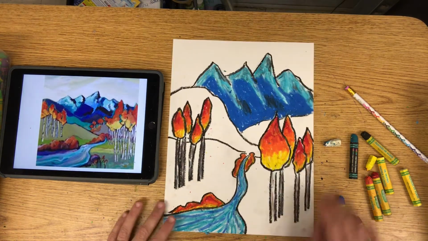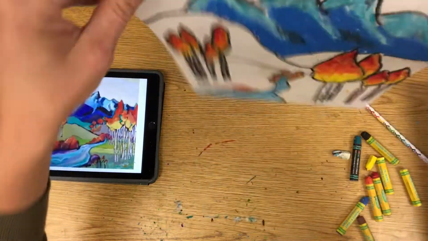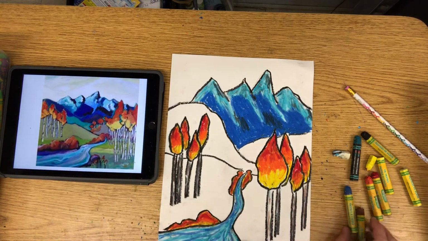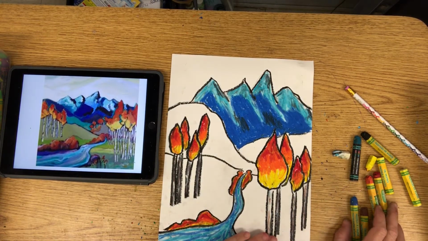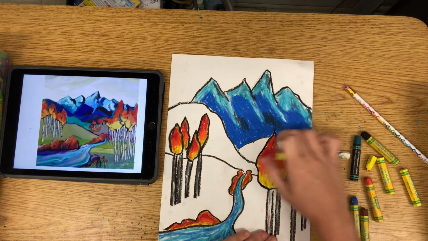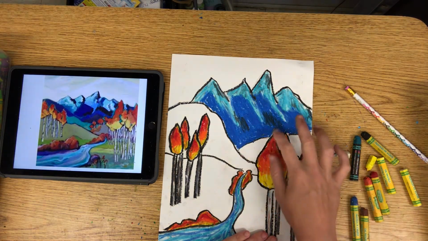Looking good. I hope you guys are having fun. Art is all about fun, y'all. You could have pink mountains. That would be really cool. If you're going to do pink mountains, I would start maybe with light pink here and then have my red here, have my trees a different color.